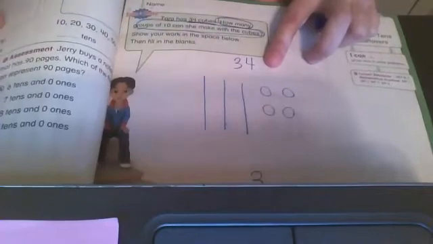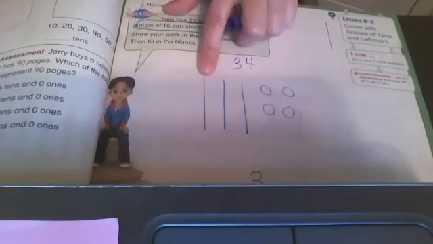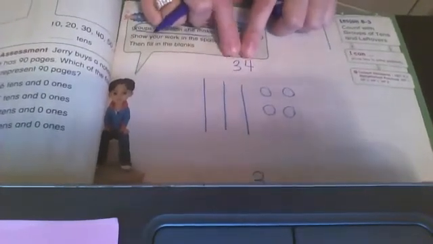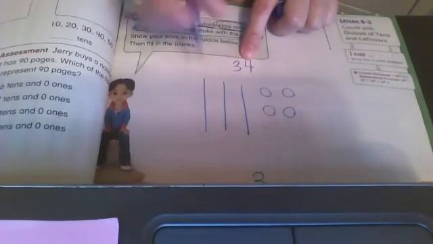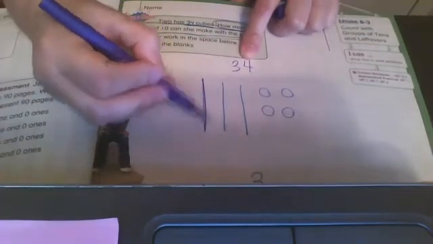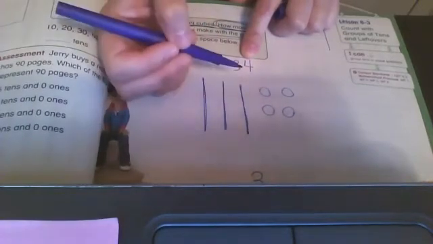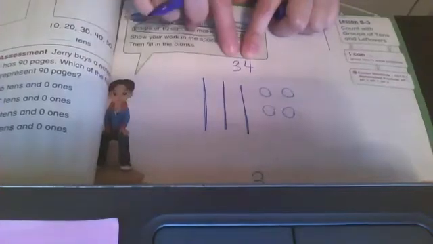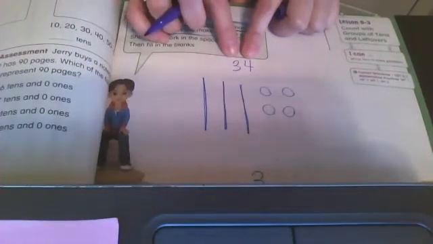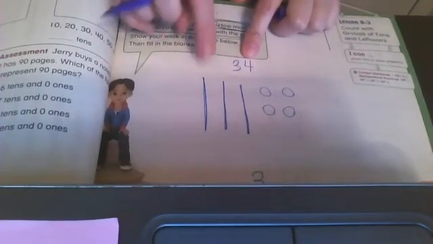So we talked yesterday about rods and how rods are just another way of representing 10, right? Because within each rod, I have 10 ones. So if I'm going to represent the number 34, with each rod, I'm going to count by tens. So it's going to sound like this: 10, 20, 30. Okay. If I do another rod, I'm going to count to 40, and that's going to be too big because my number is 34. Okay, so I'm going to stop at 30, and then from there, I'm going to count by ones. Okay, so let's do that together.